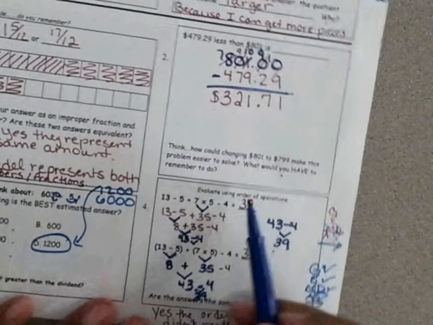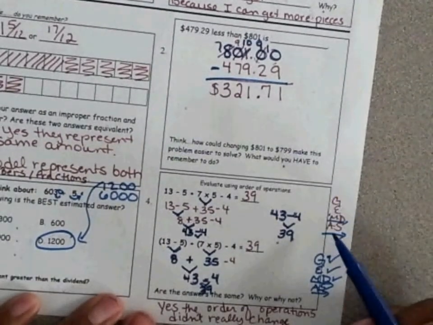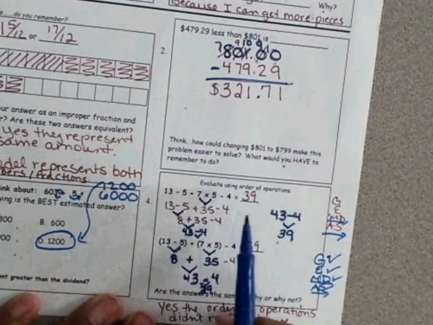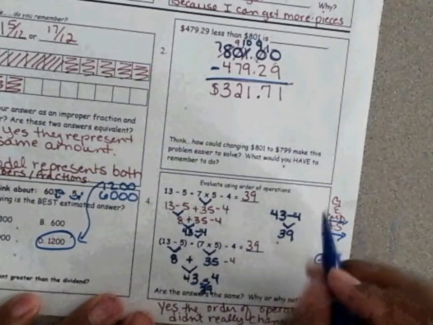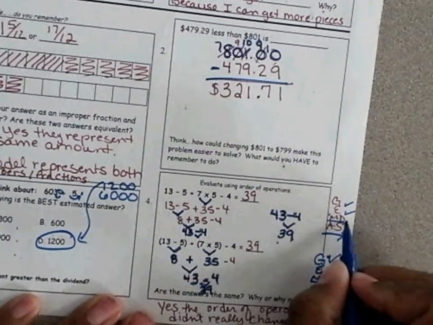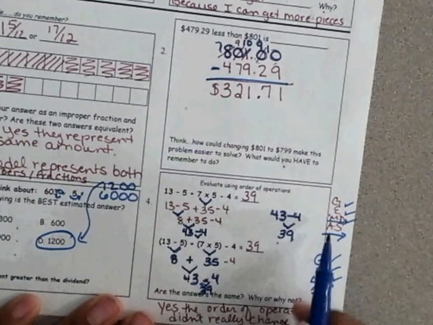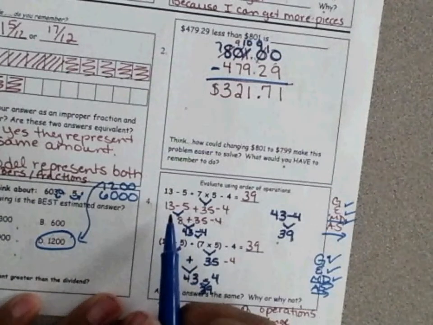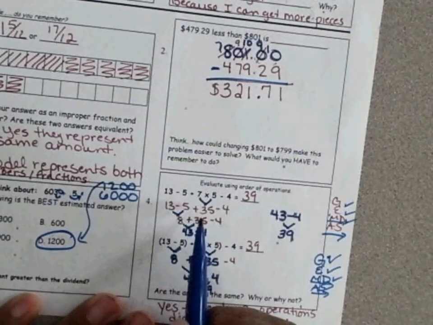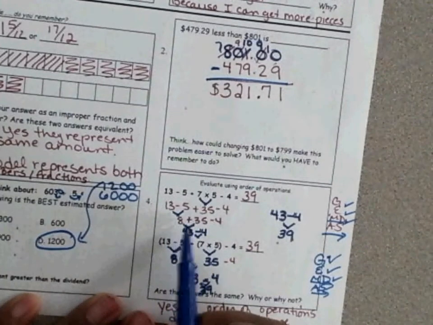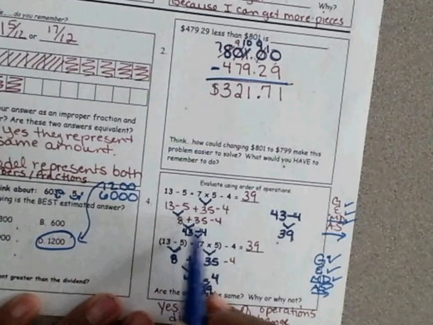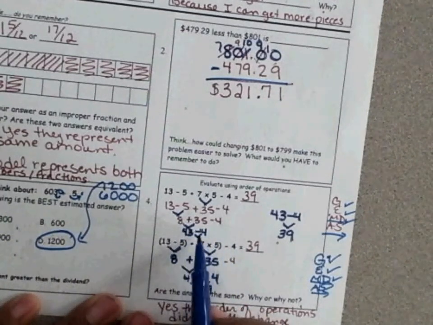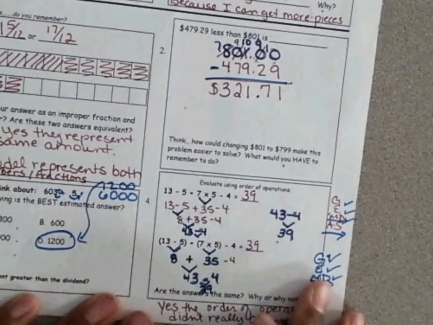Order of operations down here, remember to make your GEMDAS. Here you're going to multiply first, so I've got 35. I bring everything down. I have nothing else, no other multiplication, no other division. I do have addition and subtraction, and my arrow tells me to go left to right. So 13 minus 5 is my next step. That gives me 8. So I bring everything down. 8 plus 35 minus 4. 8 plus 35 is 43. Then I subtract 4, and that gives me 39.